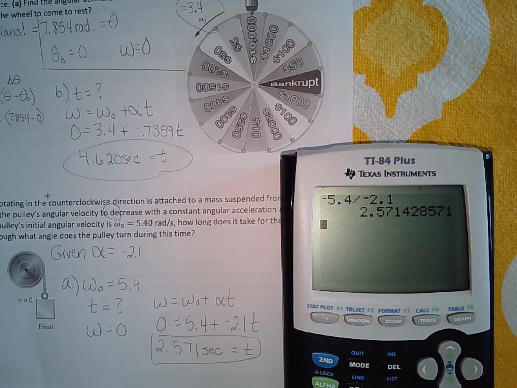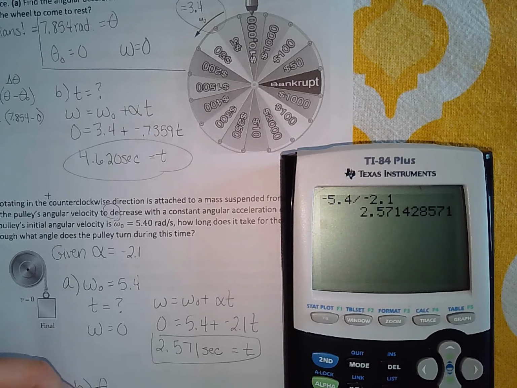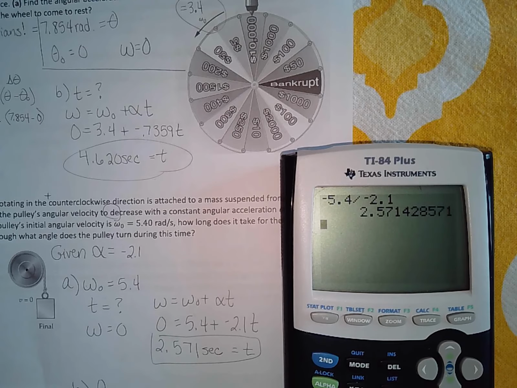Negative 5.4 divided by negative 2.1. All right, so I got 2.571 for my time. Sounds good. And let's go ahead and look at part B. Through what angle, okay, so that's theta, does the pulley turn during this time? So it's pretty much asking how many times does it spin around. Okay, let's go ahead and figure that out.